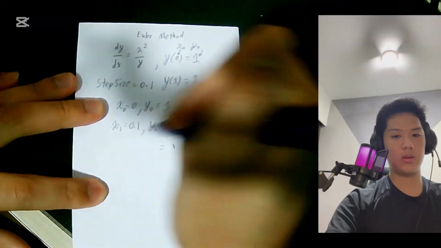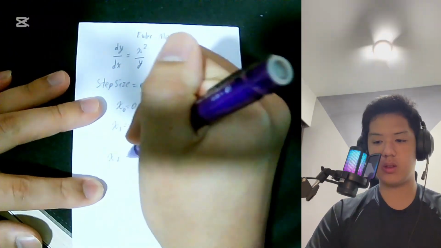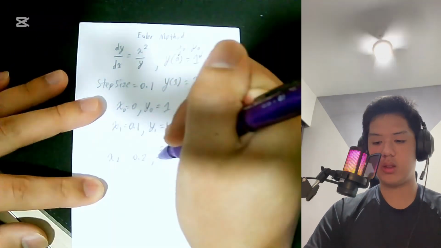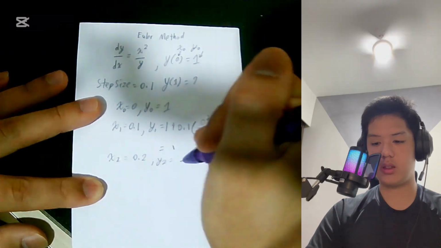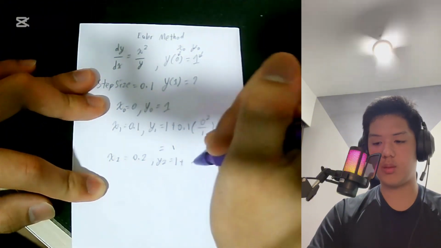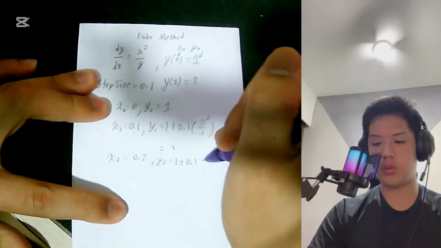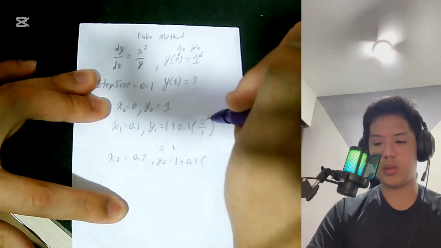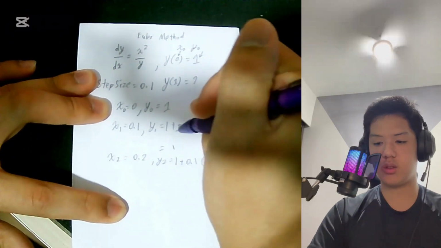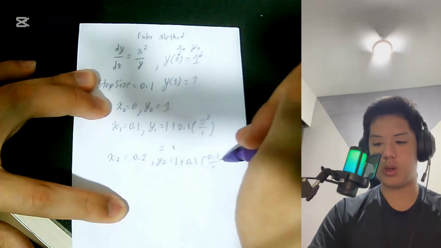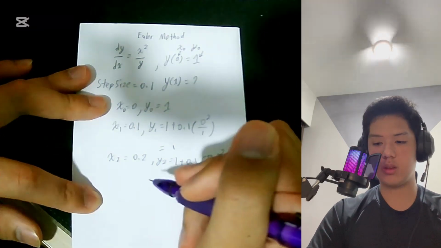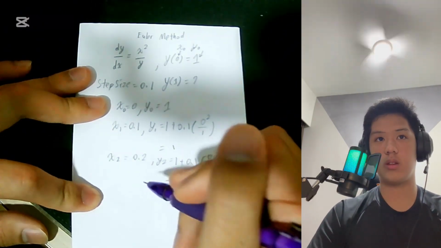So x2 will equal 0.2, then y2 equals the previous value of 1 plus 0.1 followed by this, but now we're going to take the previous x and y values of 0.1 and 1 squared, and we will get the next value, and you'll keep going until we get x equals 1.